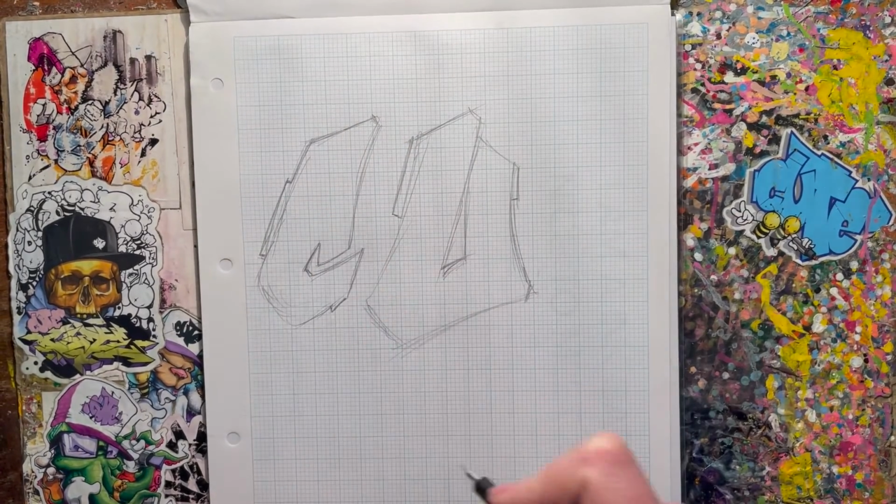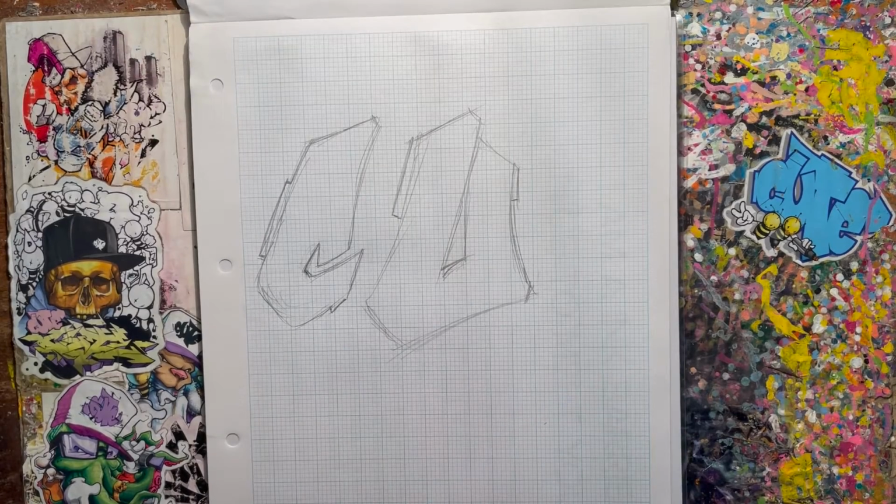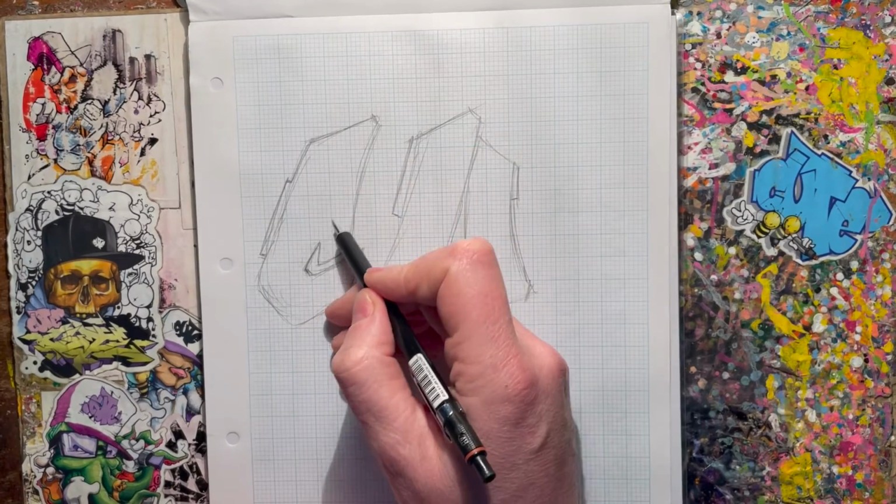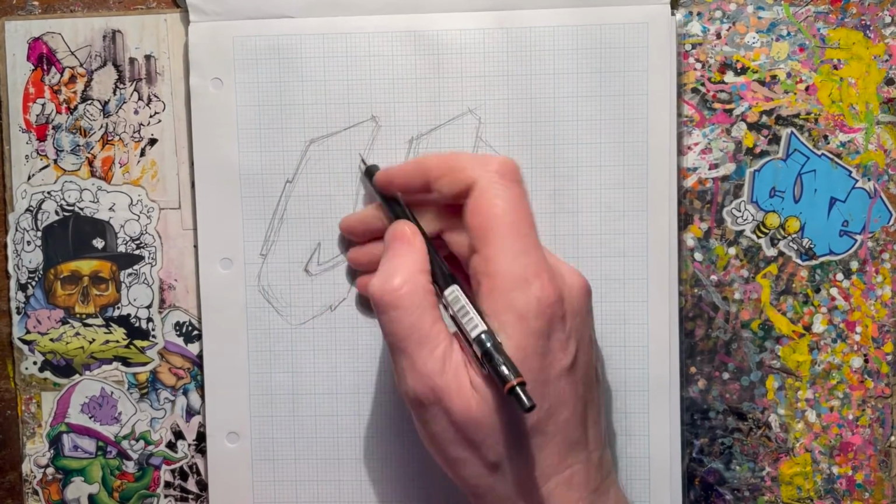So we've got our letters. So let's lay down some cracks. Let's have a look. So got a nice big open area here, just there, look.